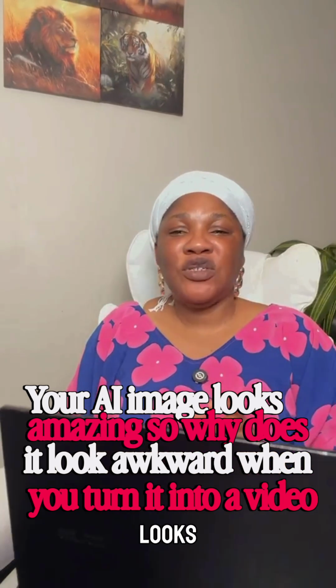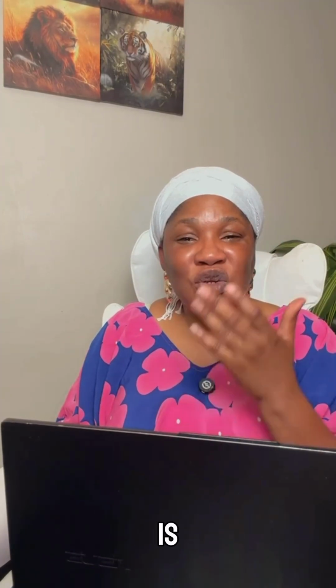Your AI image looks amazing, but the moment you turn it into a video, everything starts looking awkward. Let me show you one reason why. Creating a beautiful AI image is only the first step. Your image prompt and your motion prompt have two completely different jobs.